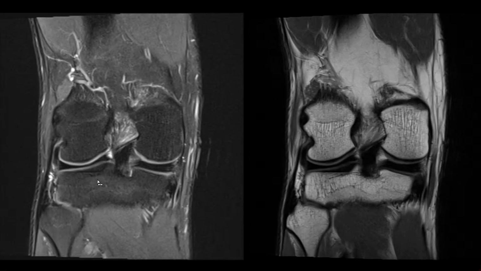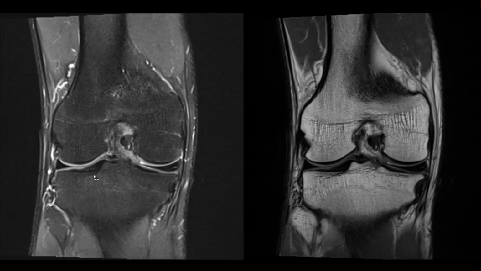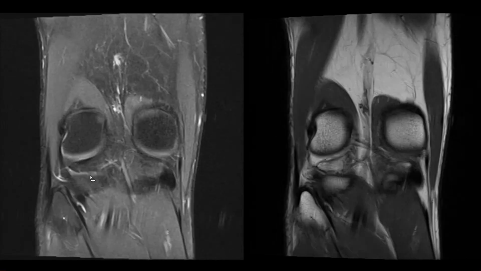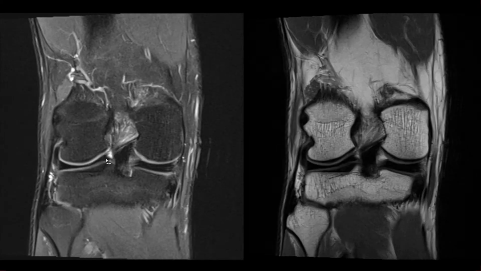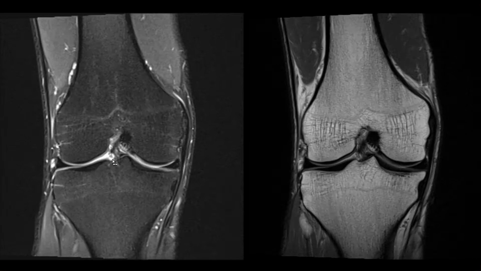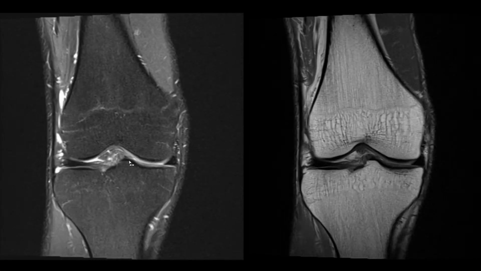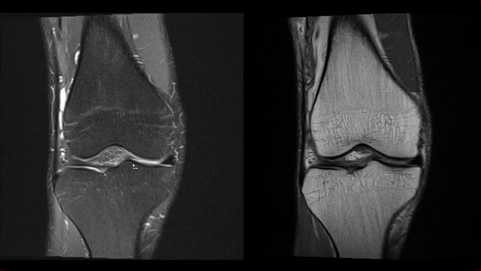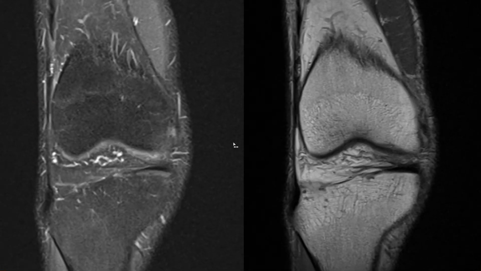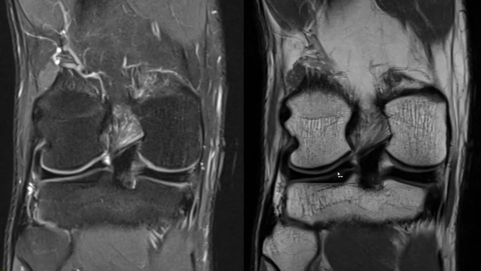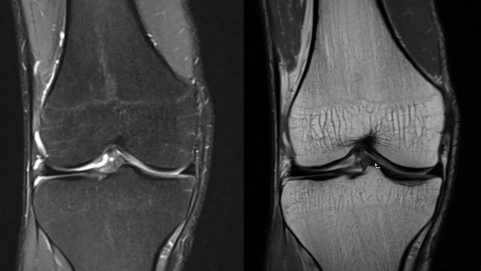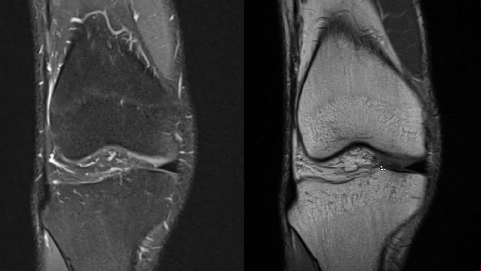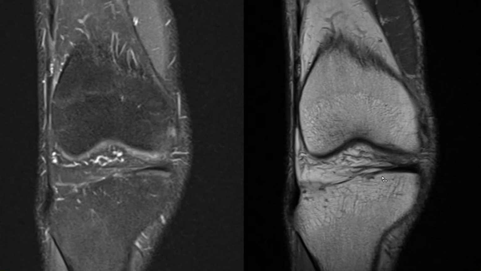So let's have a look here at this patient. And now the oblique meniscomeniscal ligament always runs from the posterior horn of the lateral meniscus, here's the lateral side, obliquely through the joint between the ACL and the PCL, and then inserts here into the anterior horn of the medial meniscus. So again, it's running from the posterior horn of the lateral meniscus between the ACL and the PCL, and then inserts at the anterior horn of the medial meniscus.